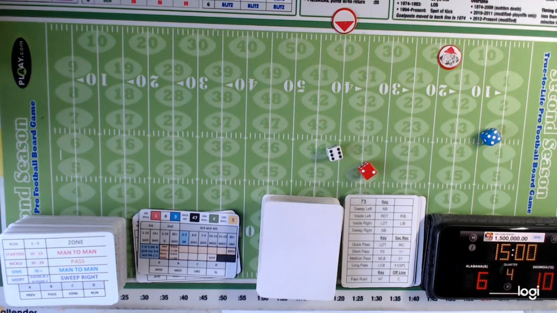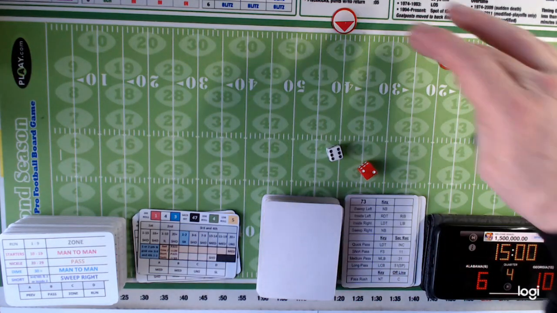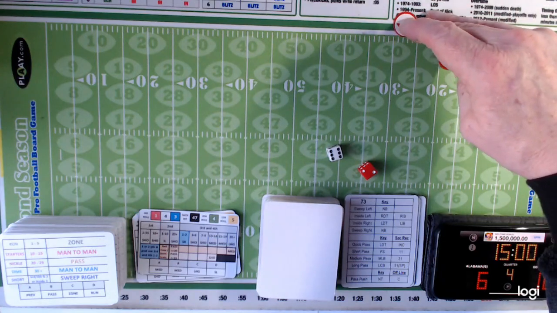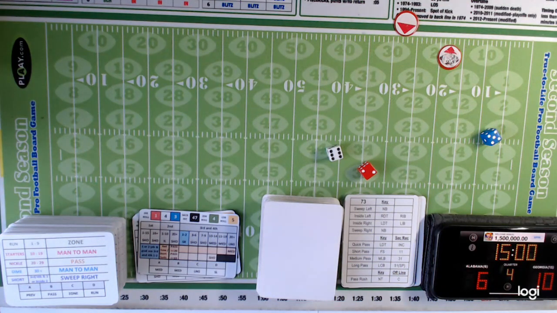I always take the fair catch if it is given, regardless of what the return is, but it just keeps everything consistent. So 1st and 10. Let's see how long they had the ball for there. 10, 20, 30, 40, 50, 1 minute, 2 minutes. 2 minutes and 40 seconds taken off the clock there by Alabama.